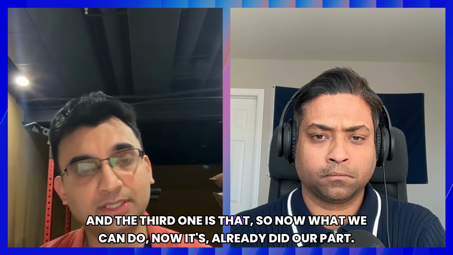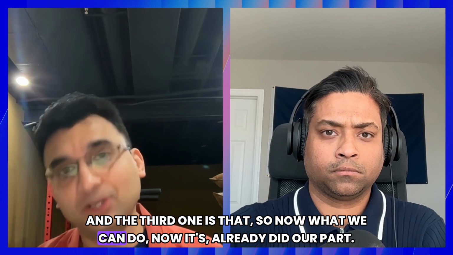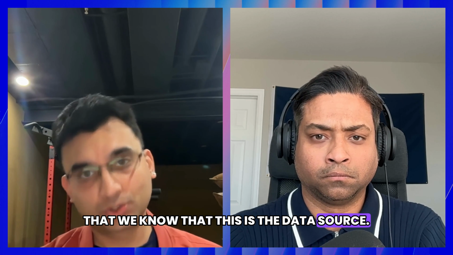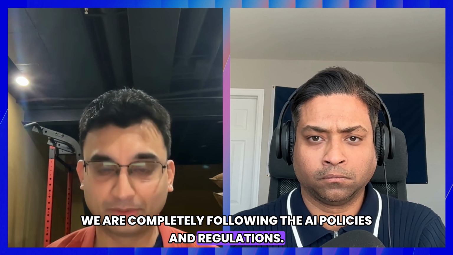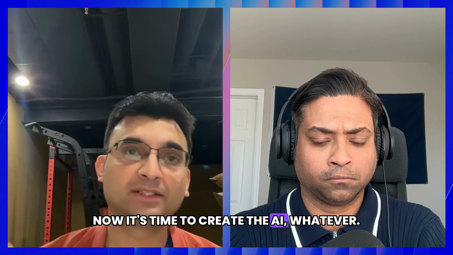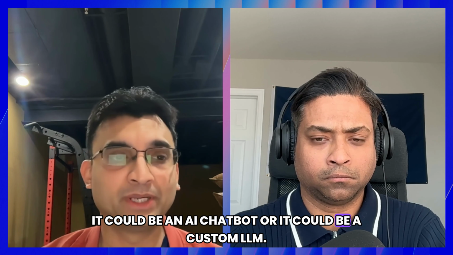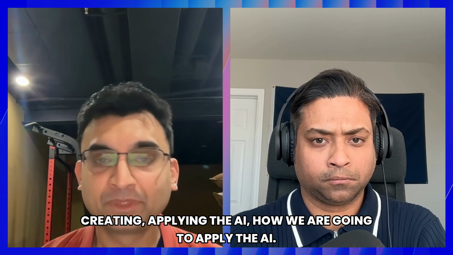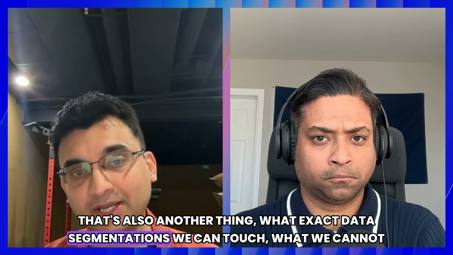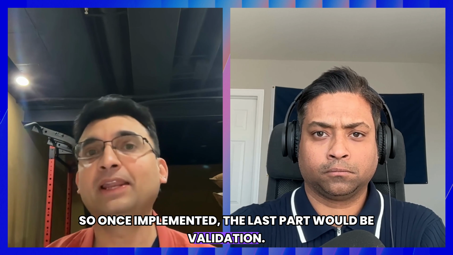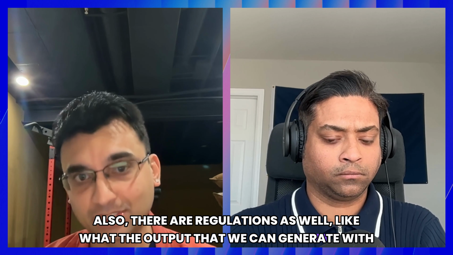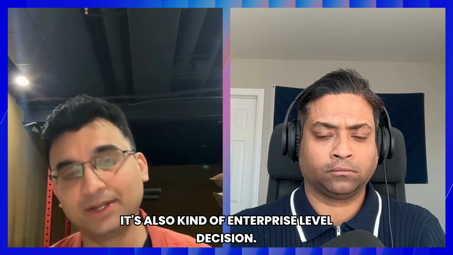The third one is that we now know the data source and that we are completely following the AI policies and regulations. Now it's time to create the AI, whether it's an AI chatbot or a custom LLM, and decide how we are going to apply it, like what exact data segments we can touch and what we cannot touch. Once implemented, the next part is validation. There are also regulations on what output we can generate, which is also an enterprise-level decision.